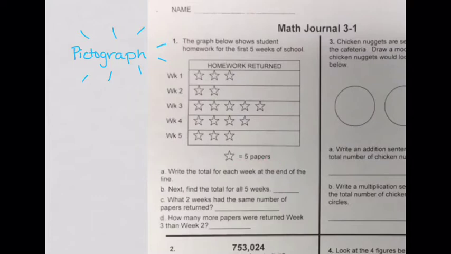Okay? Then our question down here at the bottom says, write the total for each week at the end of the line. So we come up here and we're going to write at the end of each line how much homework they had returned for that week. And each star represents 5. So right here we would have each one of these is 5.